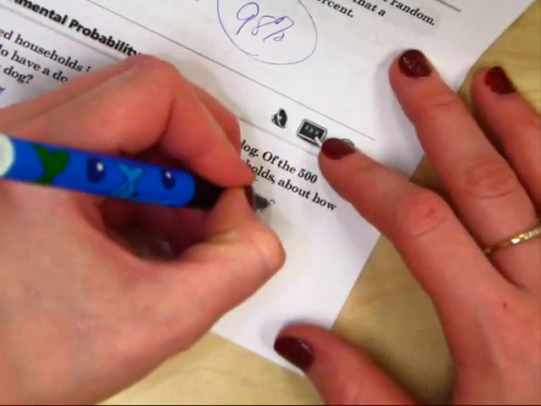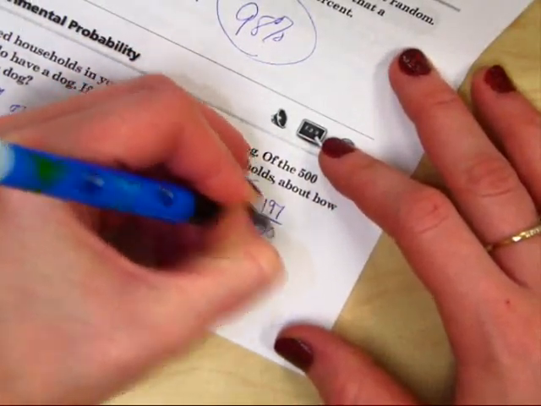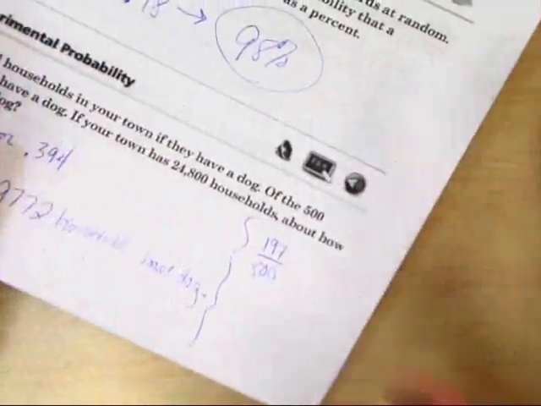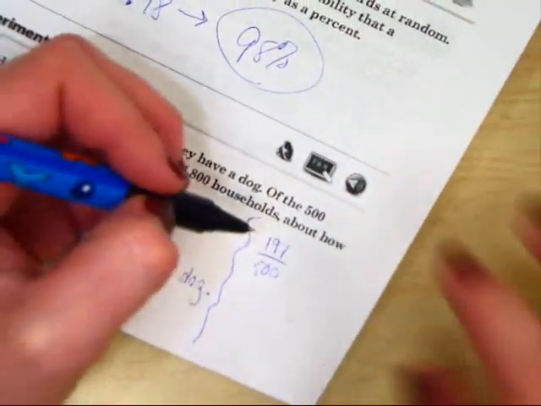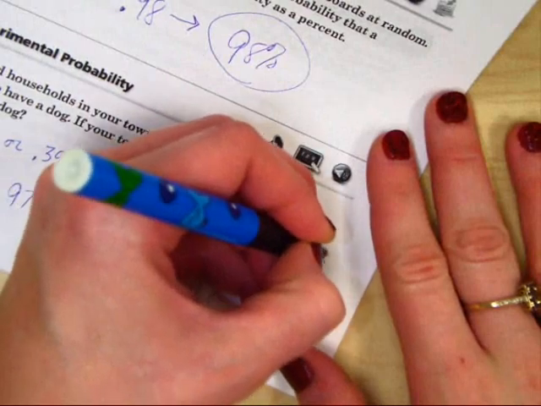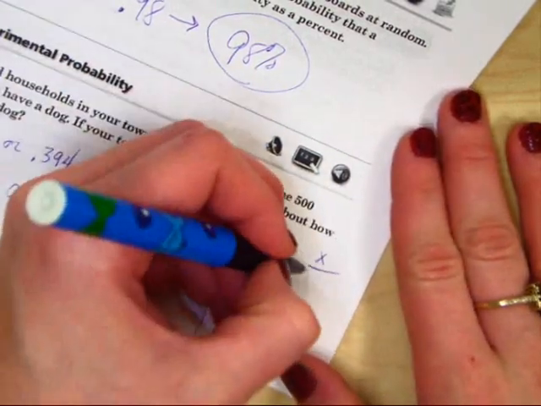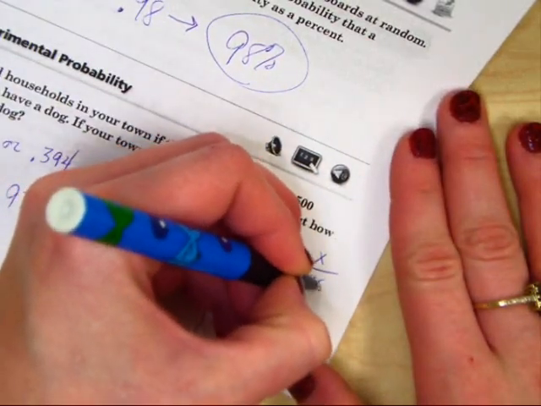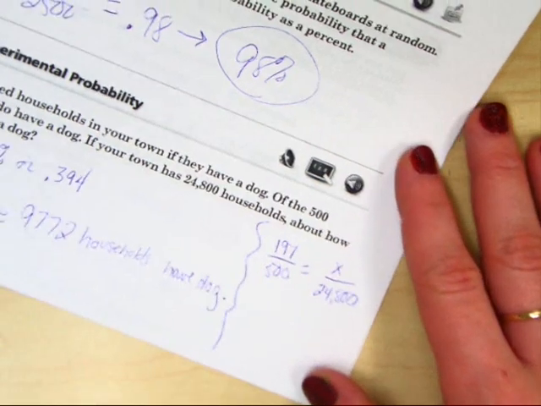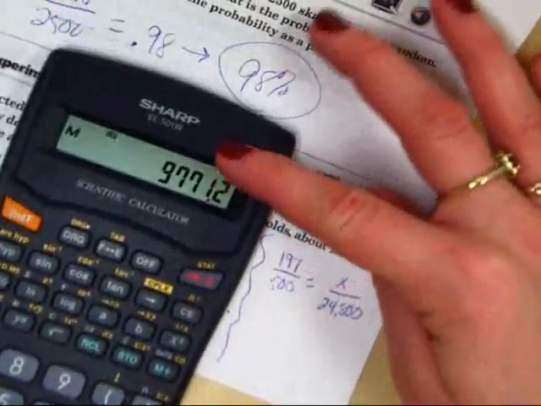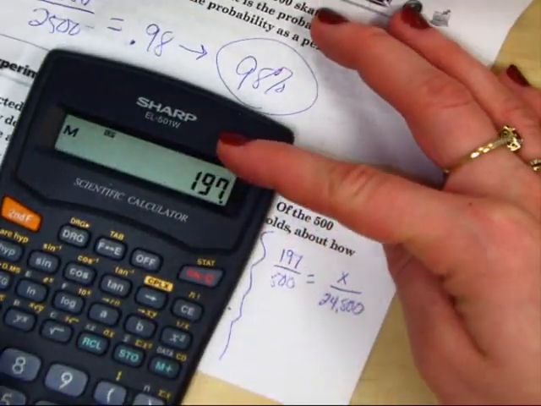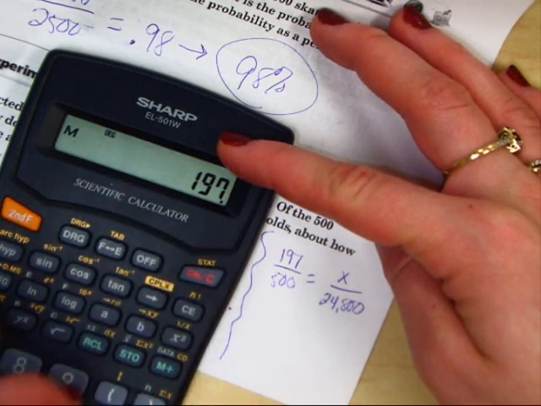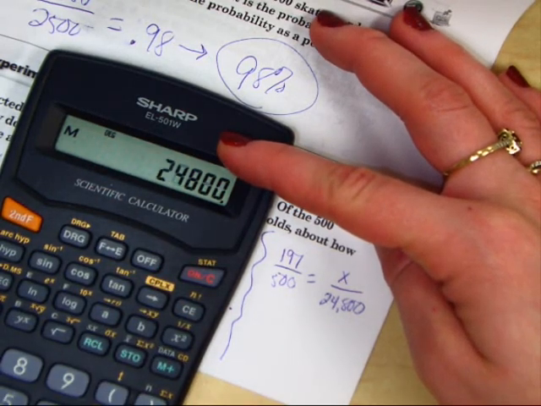You could say, well, if it's 197 out of 500, and this is using a proportion, if it's 197 out of 500, how many would it be out of 24,800? So you could cross multiply 197 times 24,800.